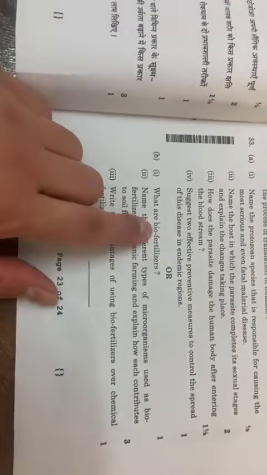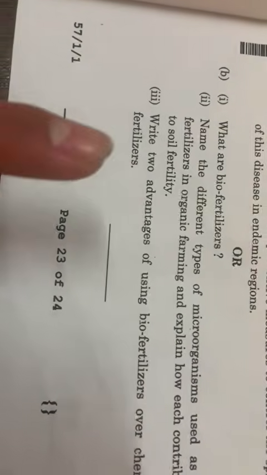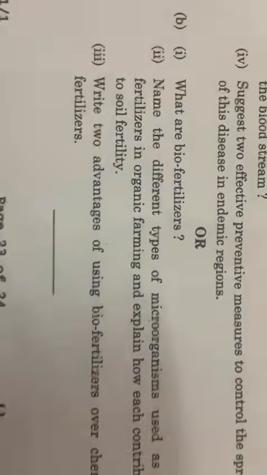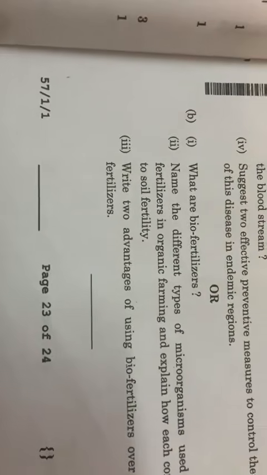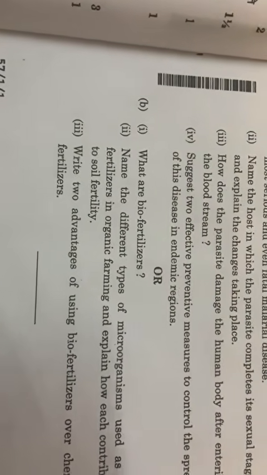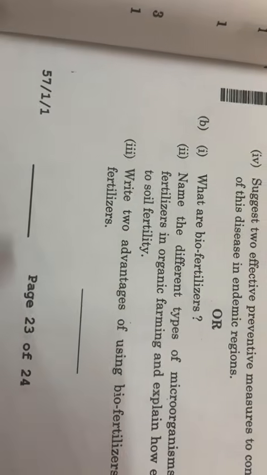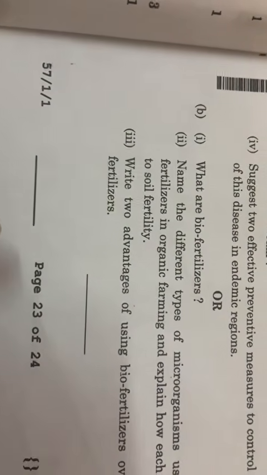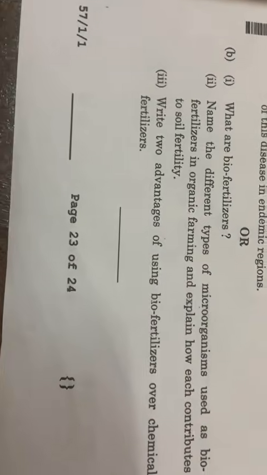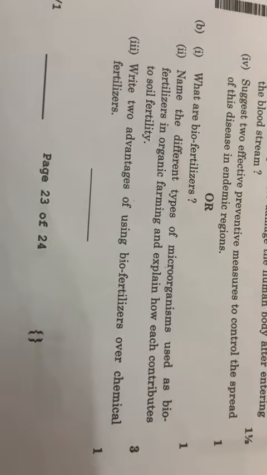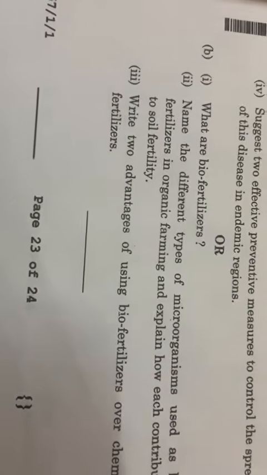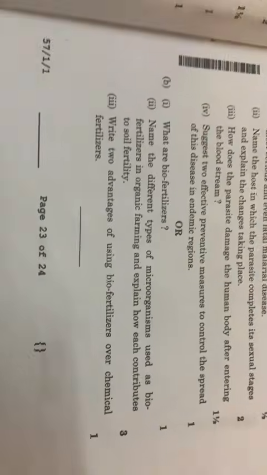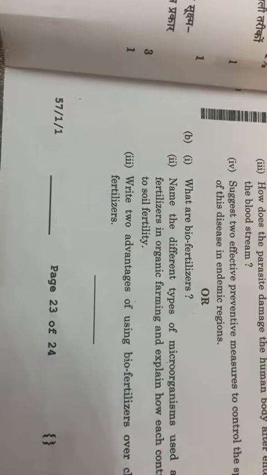Bio-fertilizers are the fertilizers that are not chemical fertilizers. The different types of bio-fertilizers are bacteria, fungi, and cyanobacteria. An example of bacteria, first, which is in a symbiotic association, is Rhizobium. Free living are Azotobacter and Azospirillum. An example of fungi is Mycorrhiza, which is also an association, and that helps in phosphorus absorption. And cyanobacteria are used in the paddy field. Examples of cyanobacteria are Nostoc, Anabaena, and Oscillatoria.